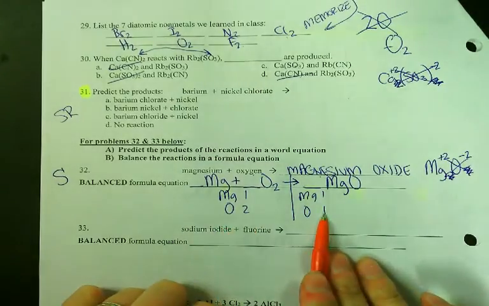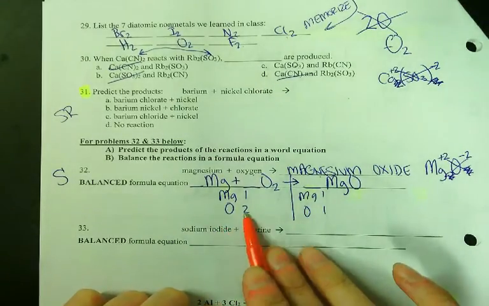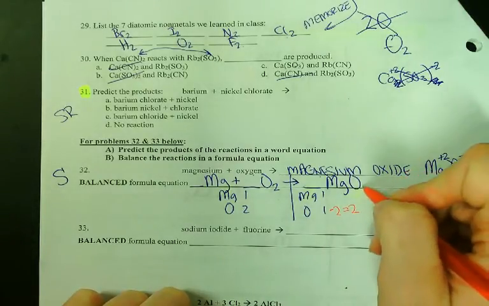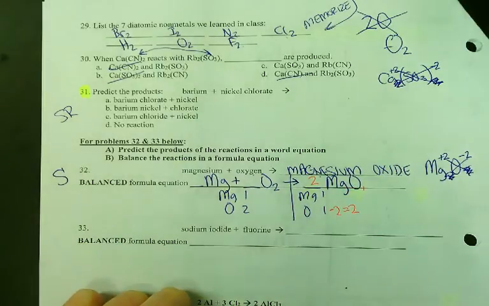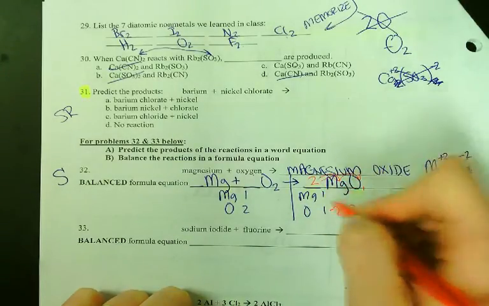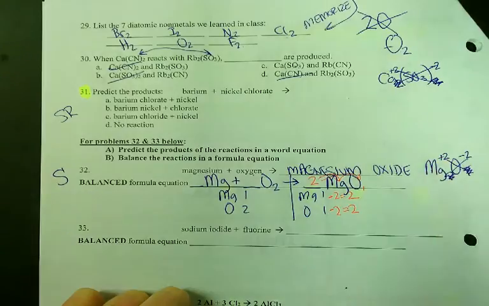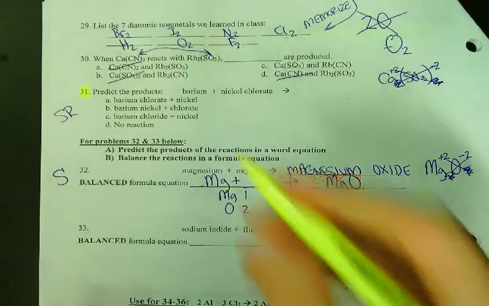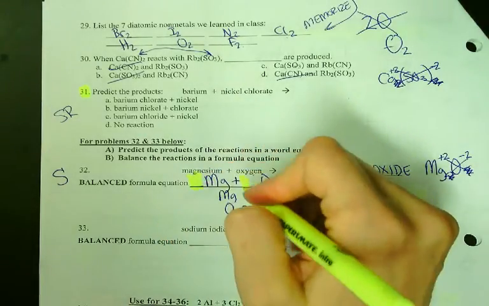So I take the littler number and I multiply by coefficients to make it a bigger number. So I need to use the coefficient 2. So go 1 oxygen times 2 equals 2. But that doesn't just change oxygen, it changes magnesium. Okay. So now you need to balance magnesium over here. And I'm going to let you finish balancing this one on your own.